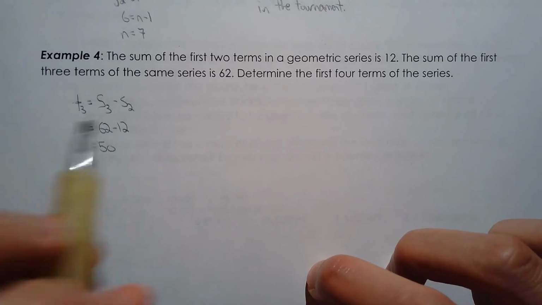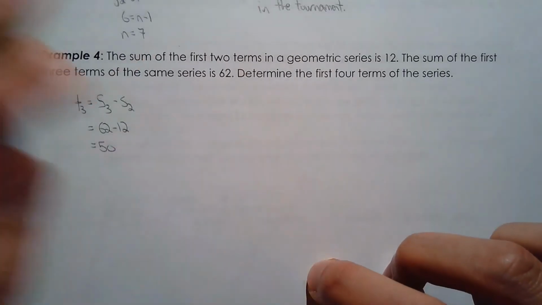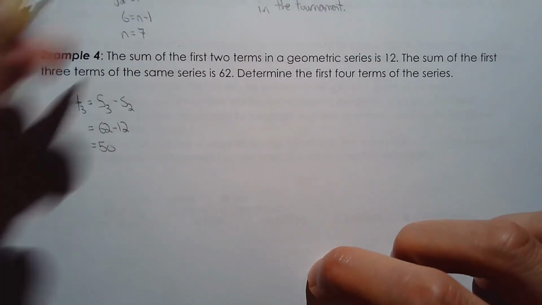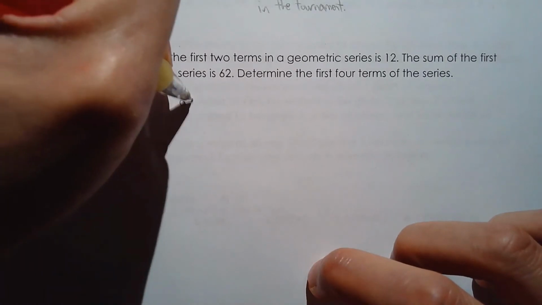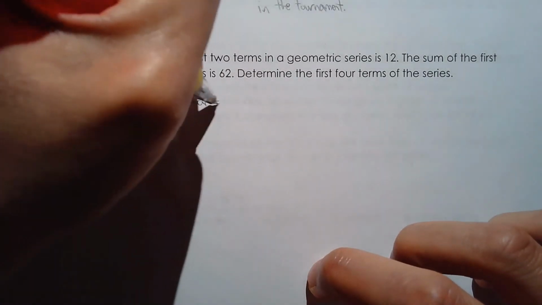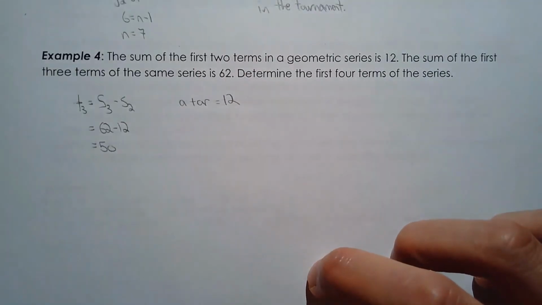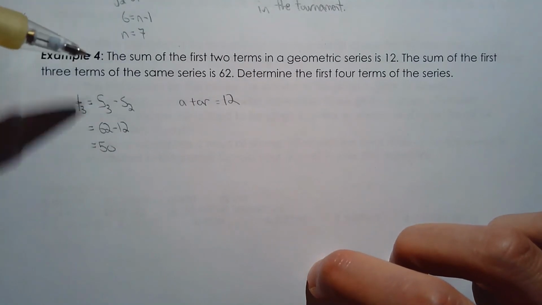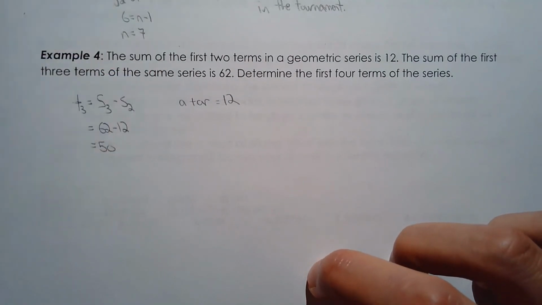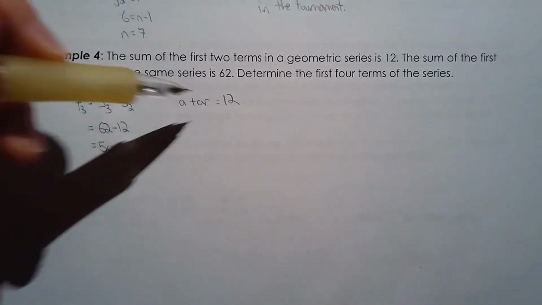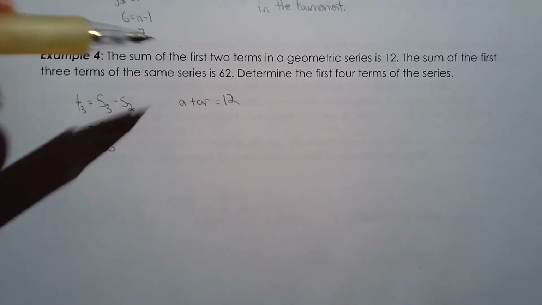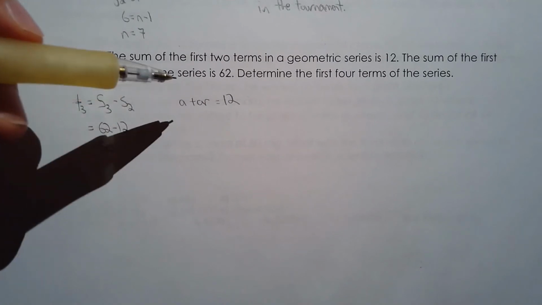I know that the sum of the first two terms is 12, which means a plus ar is equal to 12. I really want to know what a and r are because I can then answer the question very easily. Unfortunately, there are two variables here. I can't really solve for a, nor can I solve for r.